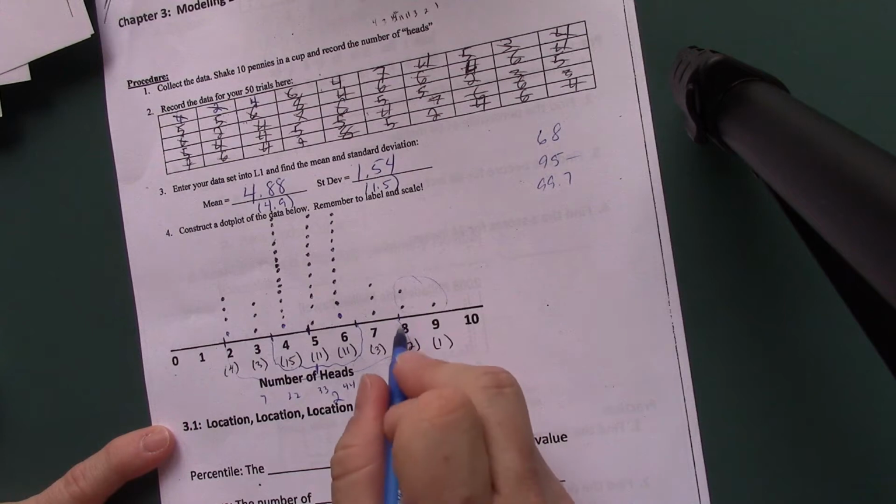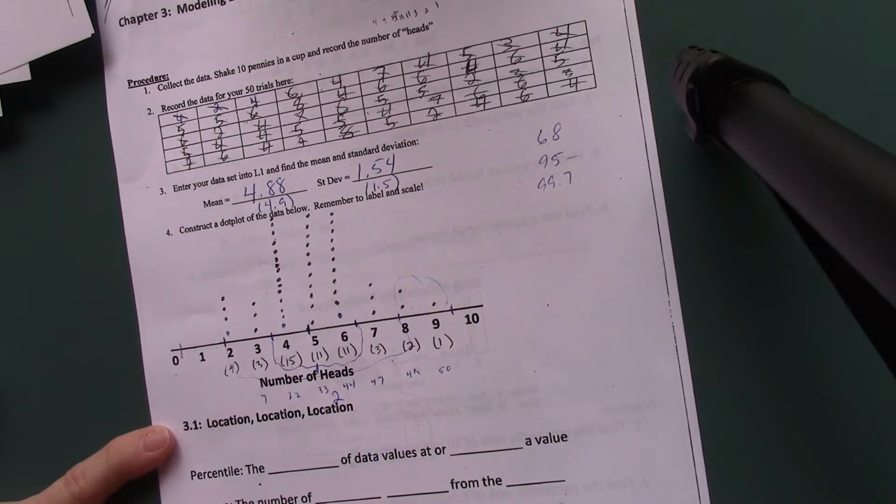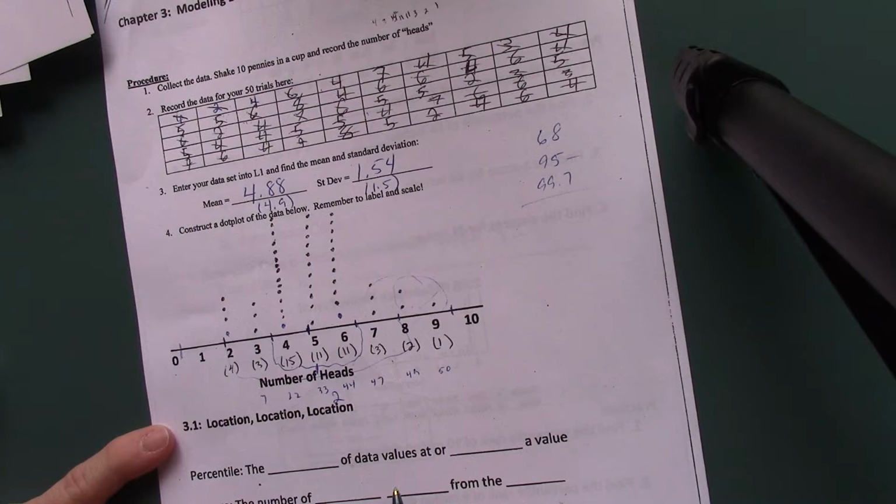And then one more standard deviation, right? So add another 1.5 and 9.4. Well, we're over here, but it doesn't matter. And then I get everything in, which is 99.7, that's pretty close to that, right?